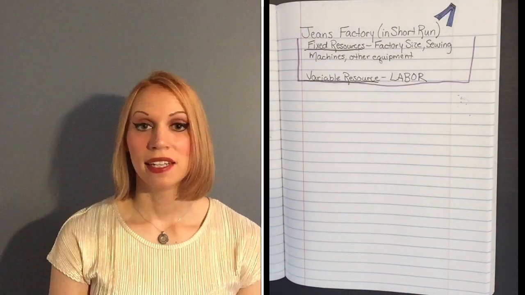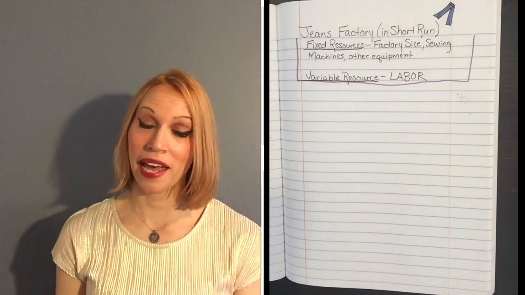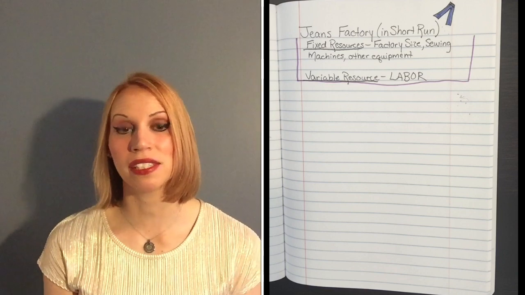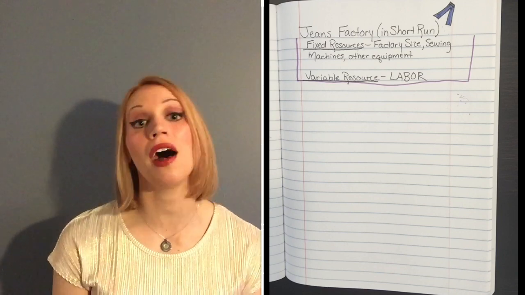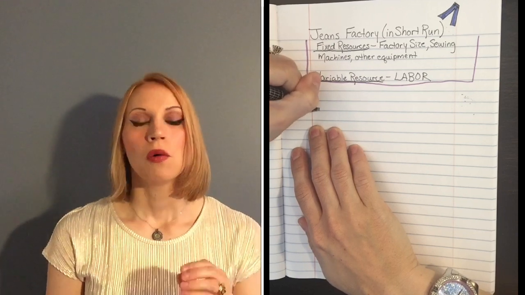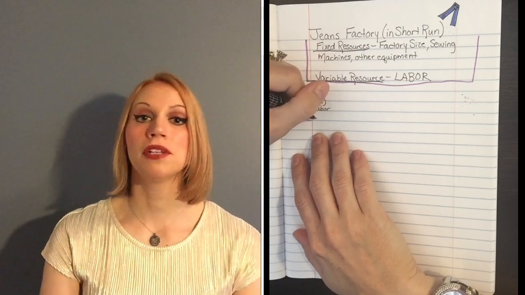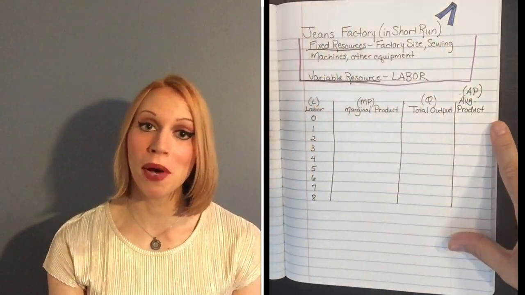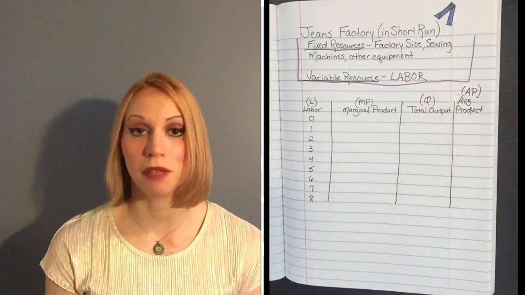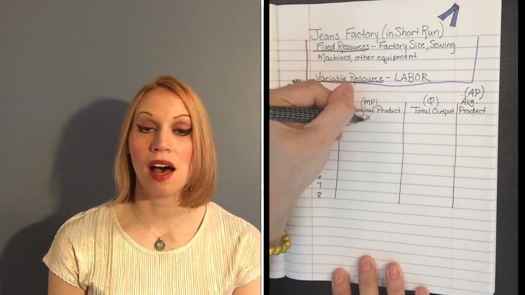Now let's imagine that we are a factory and we're operating in the short run. Let's say that we have a factory that's making jeans. Well, some of the fixed resources that we might have at this jeans company could be our factory size or the number of sewing machines or other pieces of equipment that we might have. So suppose we have some of these fixed resources. We have just a certain amount and it's not easy to get more. Well, the variable resource in our factory example is going to be our workers. Suppose I have nobody working at my factory. Well, if I have nobody working at my factory, then nothing is being produced. Well, let's hire some more people and let's keep track of the production levels of our workers.